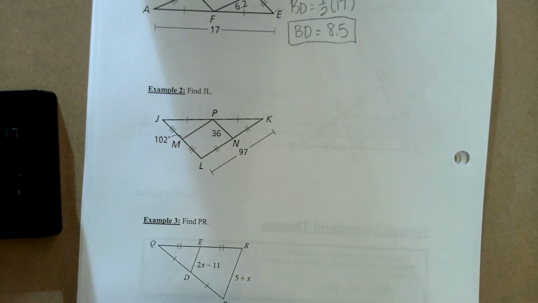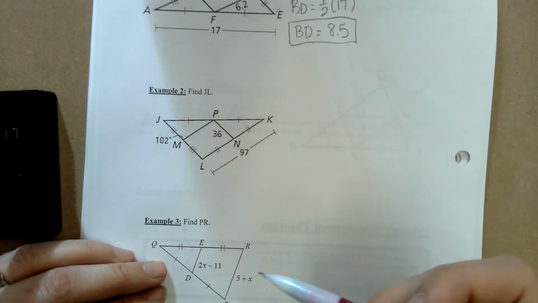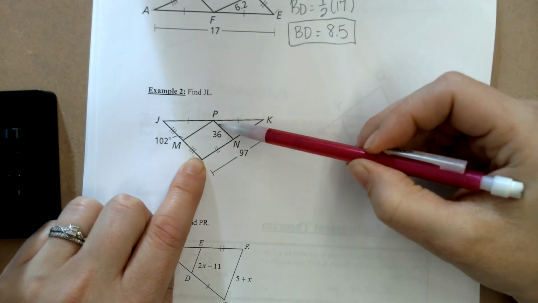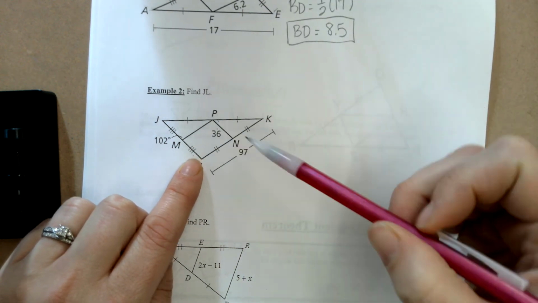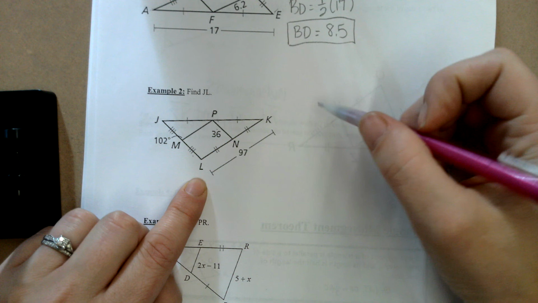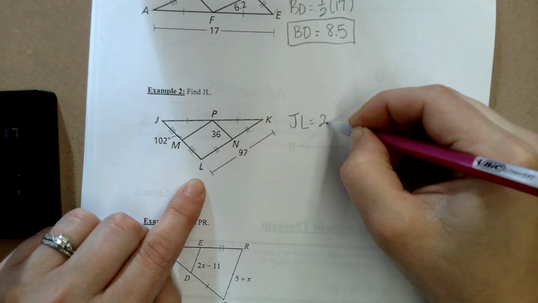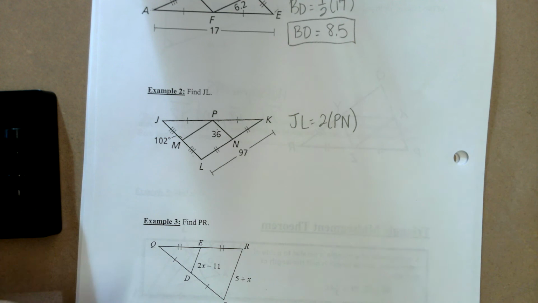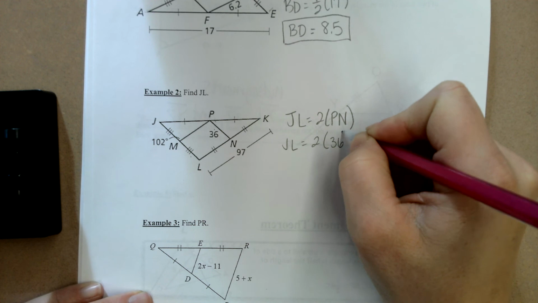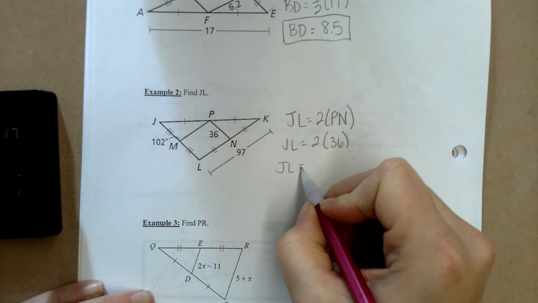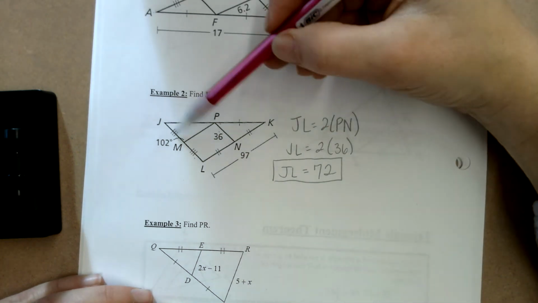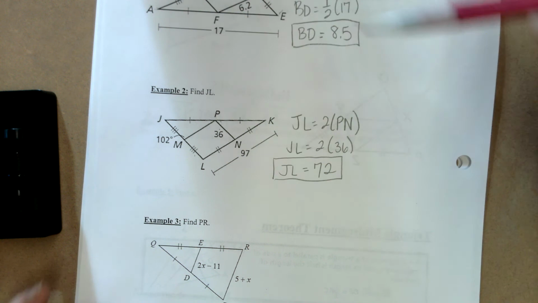Example 2, find JL. So JL is here. So that's the side of the triangle. So the midsegment PN we see is 36. So if PN is half of JL, then JL is going to equal 2 times PN. So JL equals 2 times 36. JL equals 72. Because the side of the triangle is double. Because remember, this is half of that.